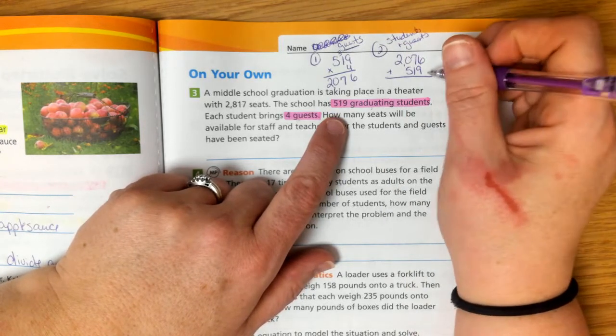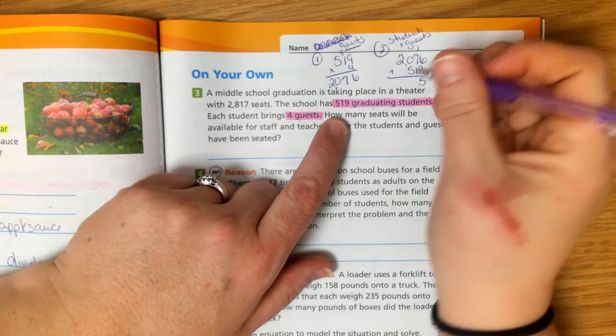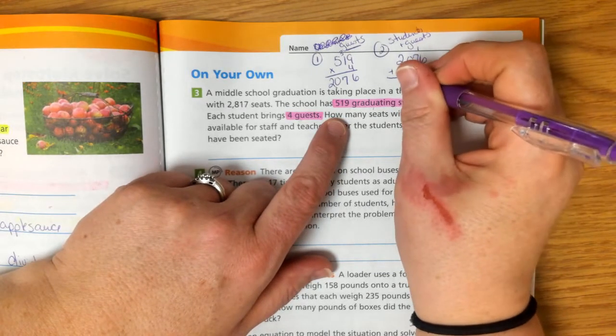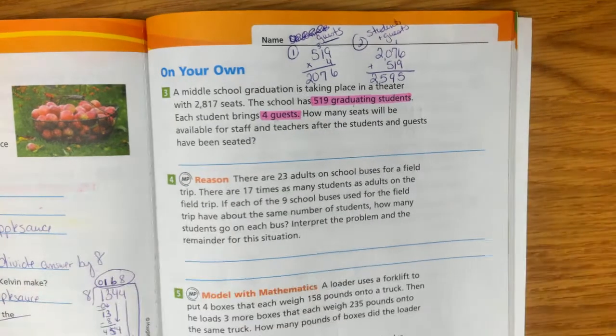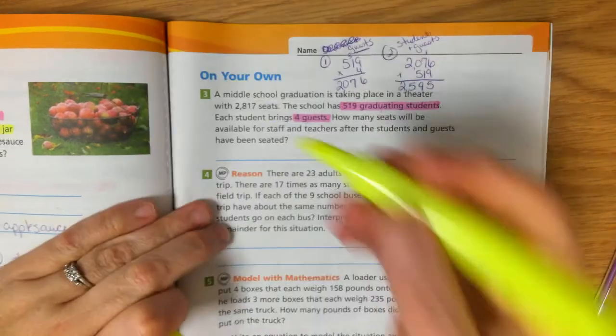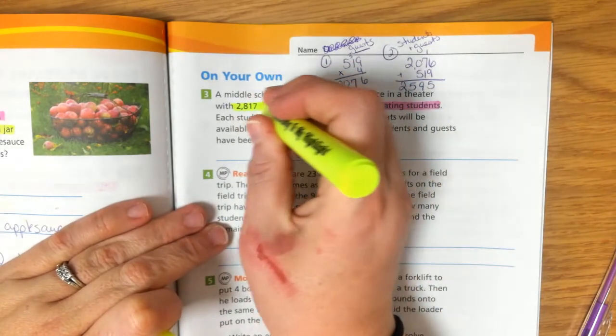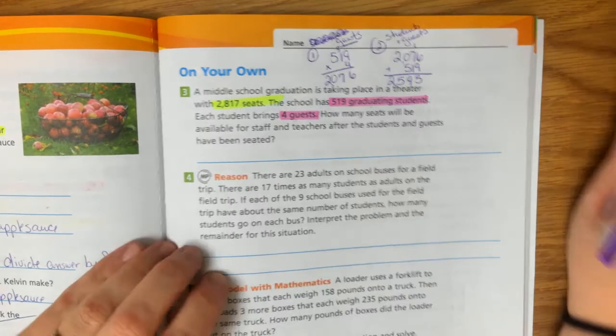So 9 plus 6, 15. 1 plus 7 plus 1 is 9. 5 plus 0 is 5. And then 2 plus nothing is 2, so 2,595. So that's how many seats they need for the students and the guests. There are 2,817 seats in the auditorium, or in the theater.